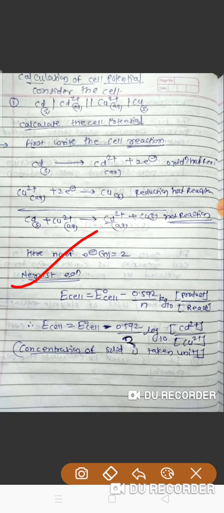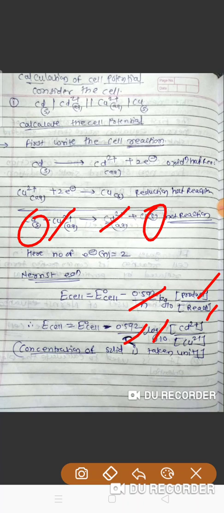Okay, so in this reaction Cd is a solid and Cu is a solid, so we cannot write them here. So the cell potential E cell is equal to E standard cell minus 0.592 over N, where N is 2, so write 2, log to the base 10 of the concentration of product divided by the concentration of the reactant. Here the product is Cd2+ and the reactant is Cu2+. We cannot consider the Cd solid and Cu solid because the concentration of a solid is unity. Okay, they are not taken in this expression.